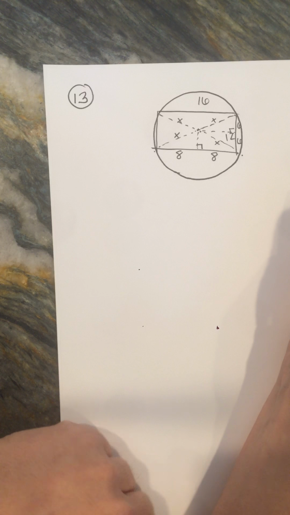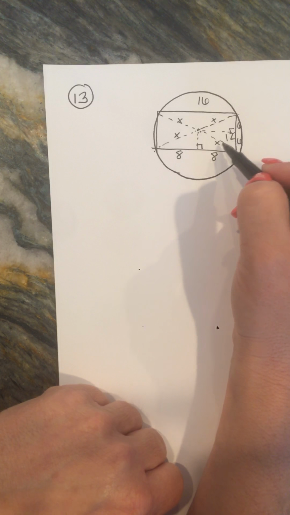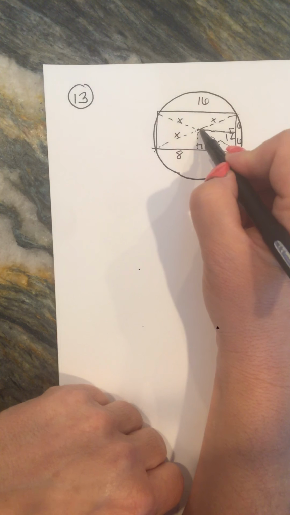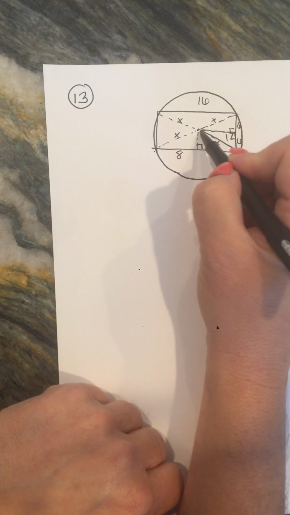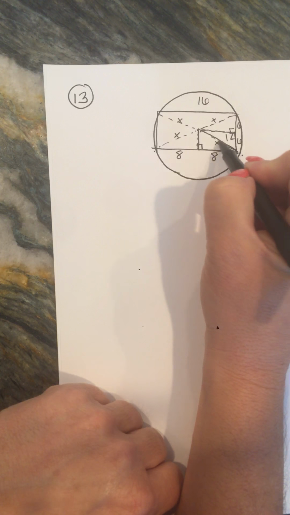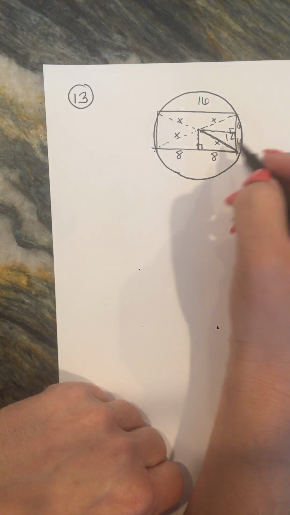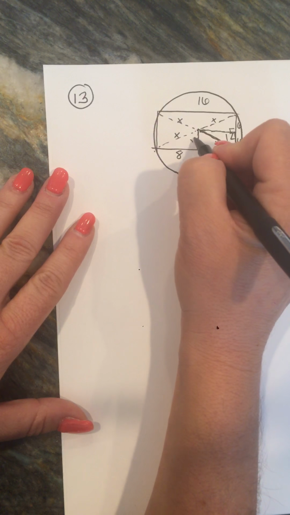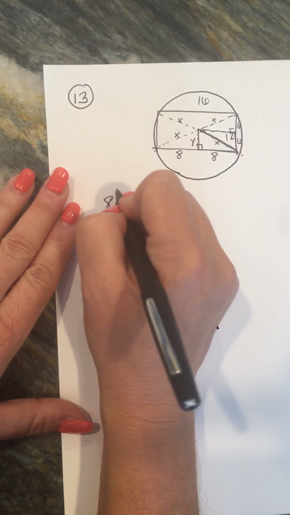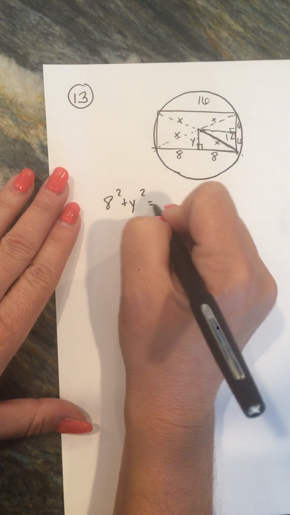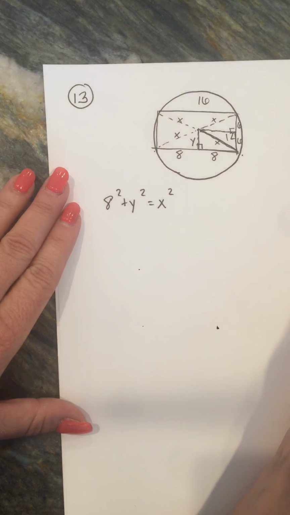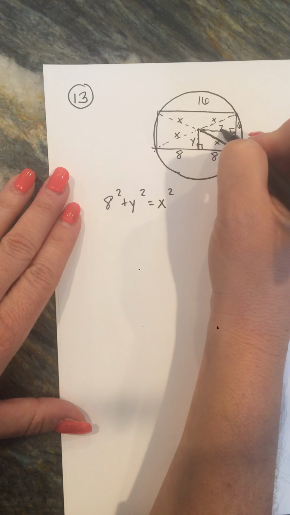All right, let's take a look at this. This triangle here and this triangle here, they share x, right? In this case, we'll call this guy y. So 8 squared plus y squared equals x squared. And then we'll call this one z.